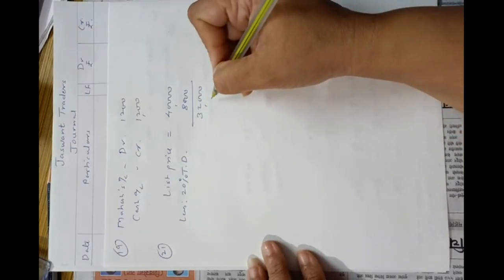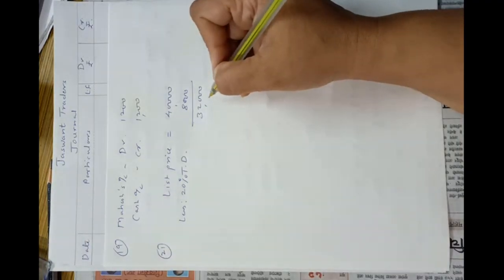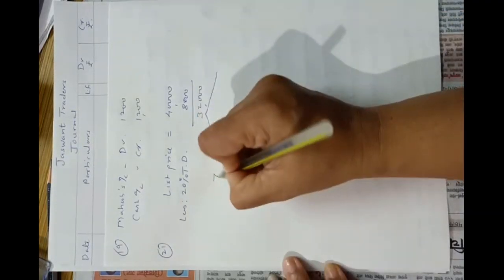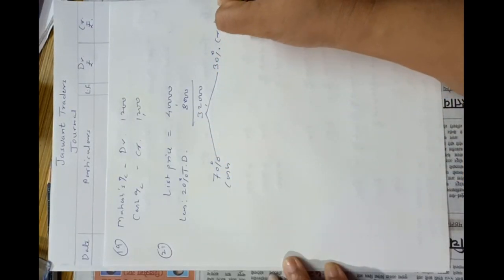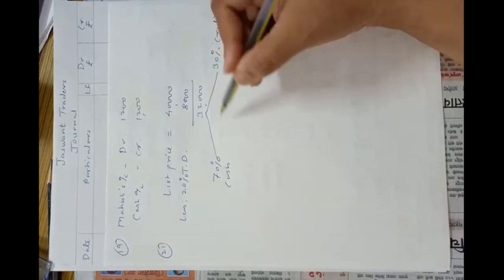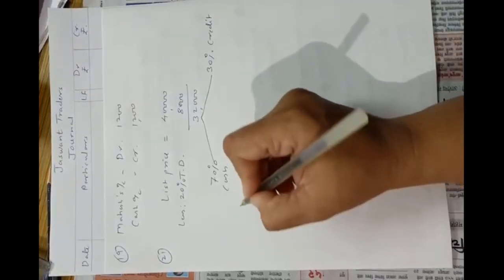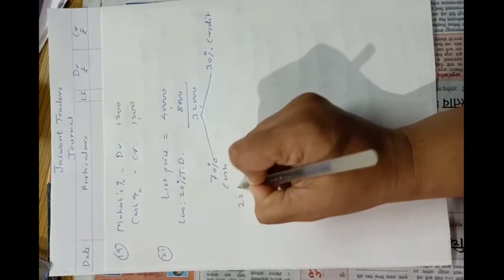Now from this amount we have paid only 70% amount, understood, not 100%. So we will get 5% cash discount on 70% amount and not 100% amount, that is not on 32,000. So 70% amount is cash transaction, remaining 30% amount is credit transaction. Understood? So we have to calculate 70% of this amount. So 70% of 32,000, 70% is 22,400 rupees.